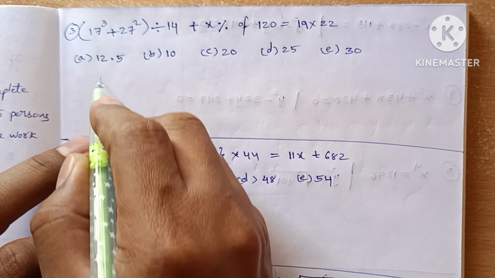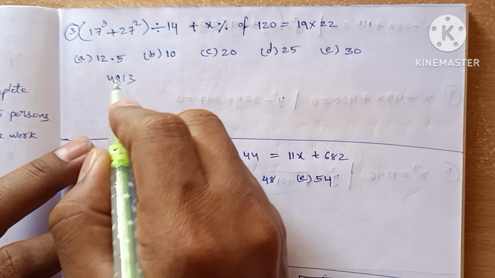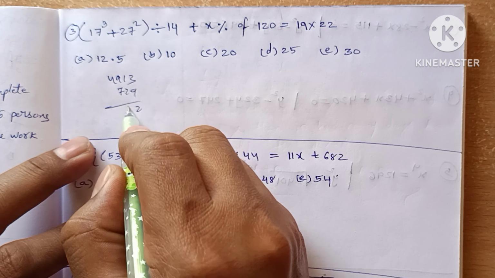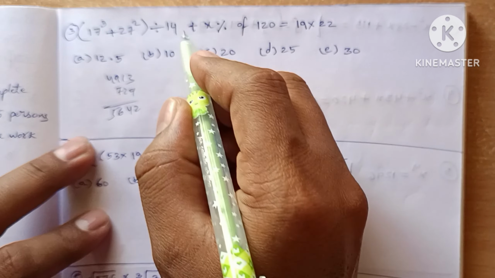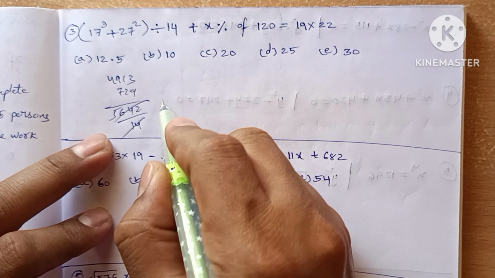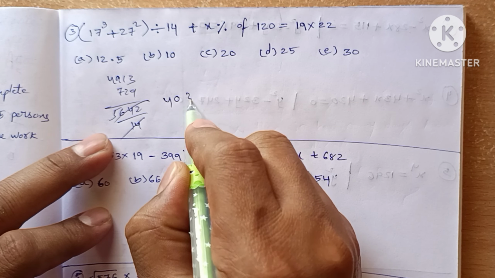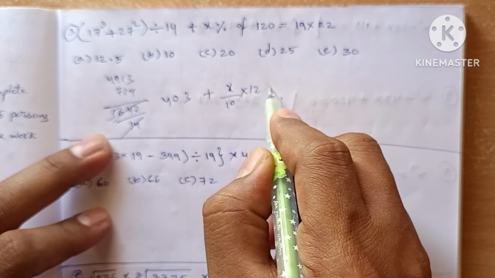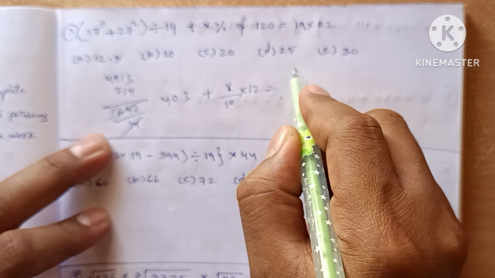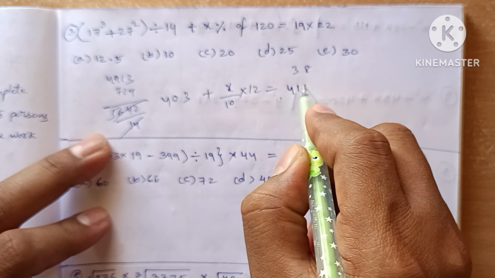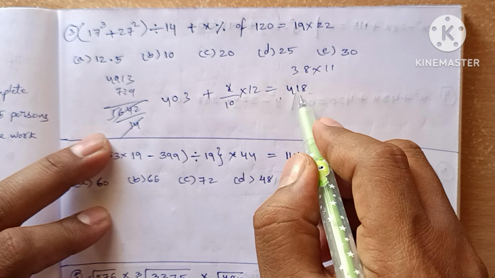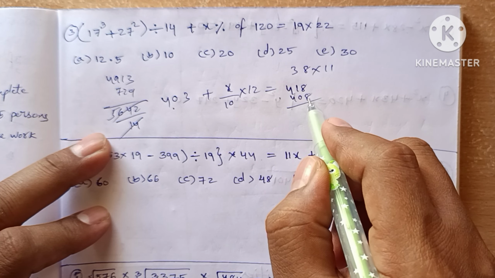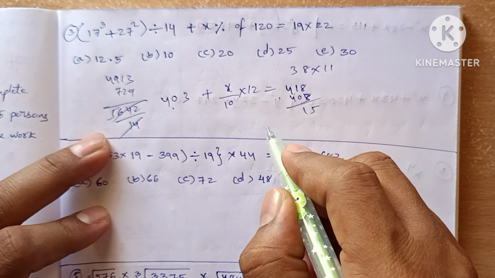Number 3. 17 cube is 4913, 27 square is 729. This is 2, 4, 6, 5, 6, 4, 2 divided by 14. 14, 4 times is 56, and 3 times. 403 plus x by 10 into 12 equals 19. 2 times is 38 and 418 will be here. 403 minus 418, we get 15.